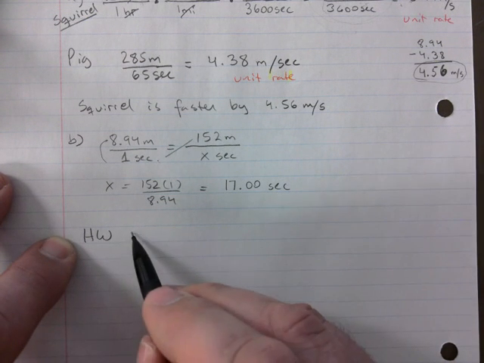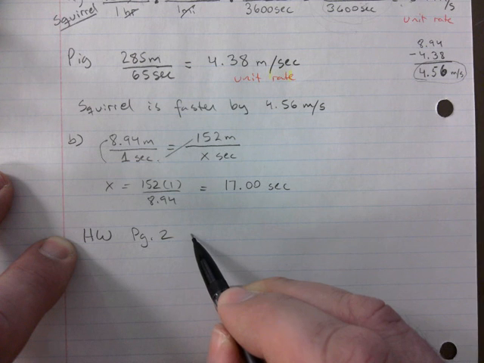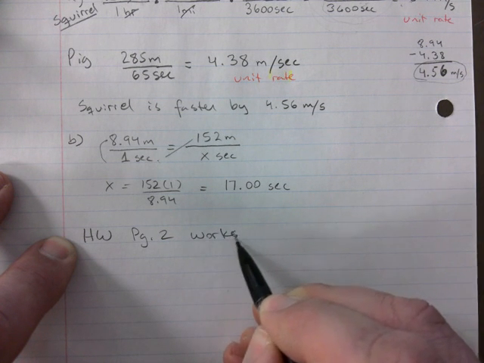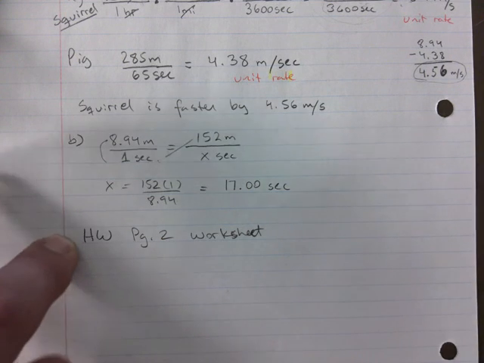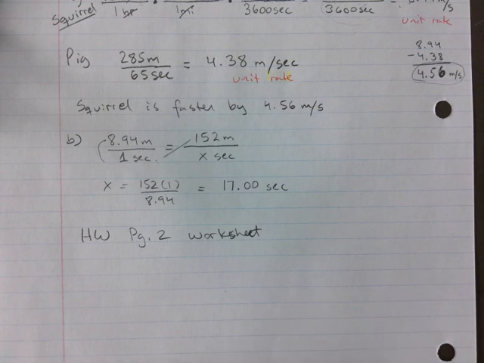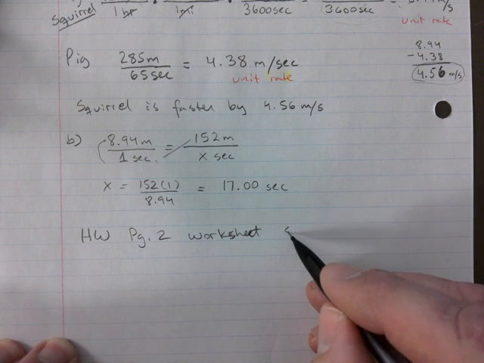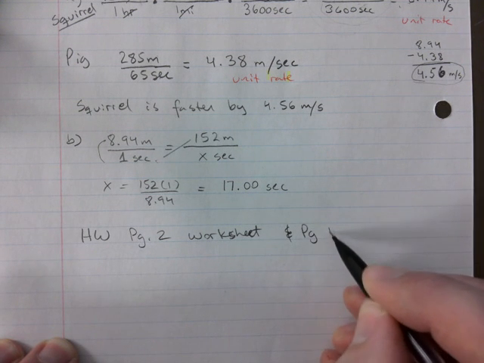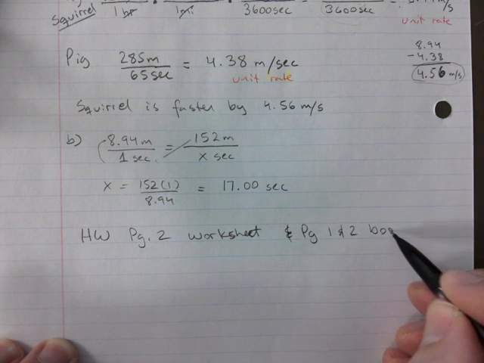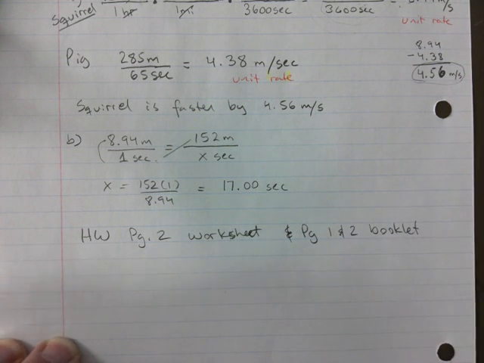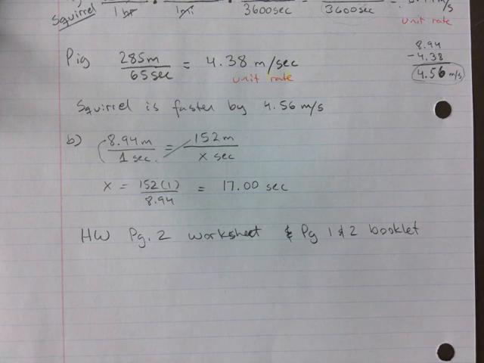Homework. I would say page 2 of the worksheet. You don't have a textbook. I was almost going to assign from the textbook. And page 1 and 2 in the booklet. That is a lot, Mr. Dirksen. Well, I said that and I will say it again. Let me just stop it here.